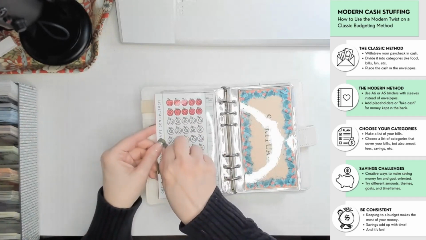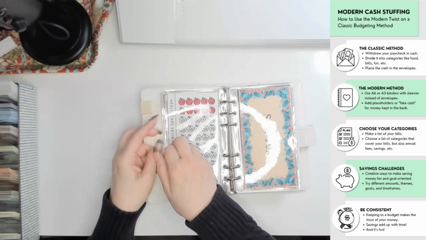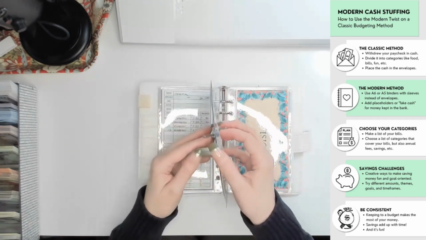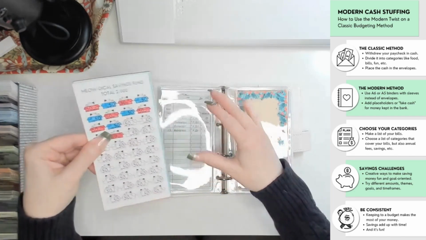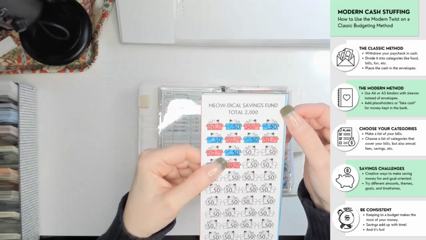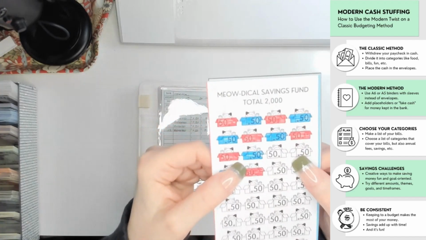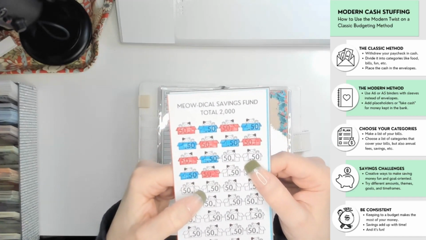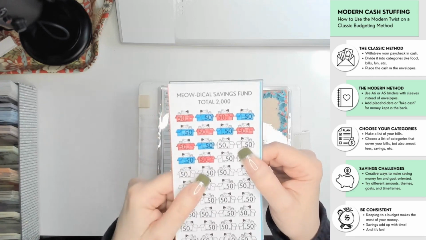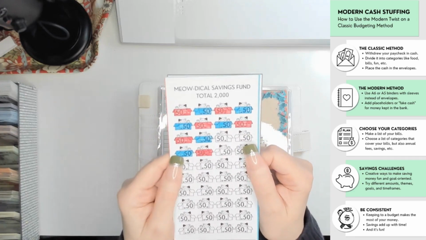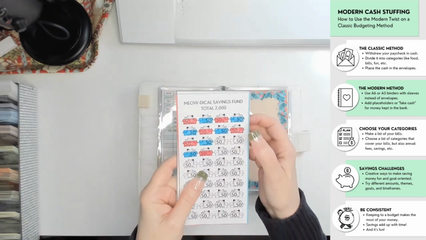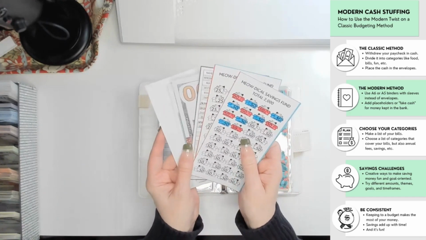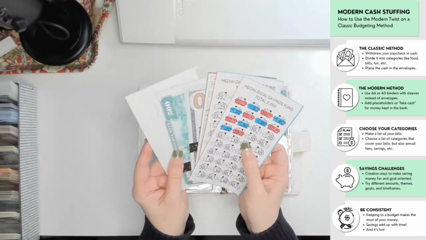Sorry, the cat's playing in the background, being a cutie. The savings challenges really do help. This one's a little hard to see, actually. I'll just show you this quickly. The Meowtical Savings Fund, and these are actually little cats in boxes. And why are they different colors? Because I felt like it. No reason. And so I have this amount saved up and this money is sitting in savings. And that's one of the reasons. There are a couple of reasons to use fake money.